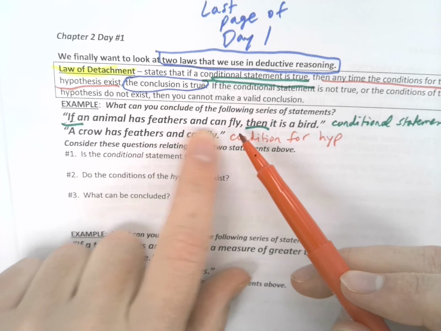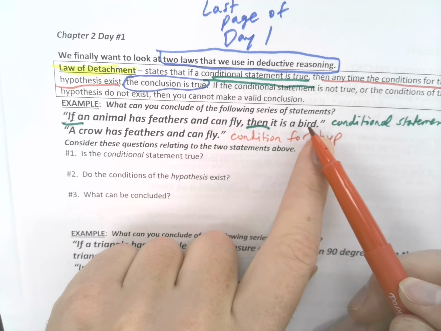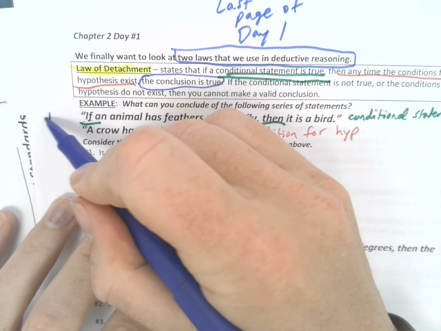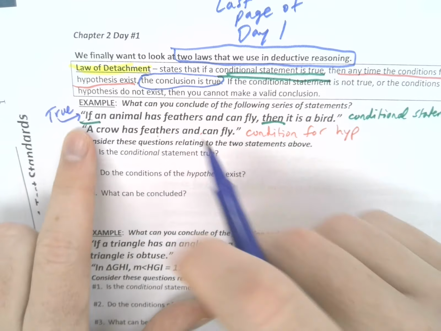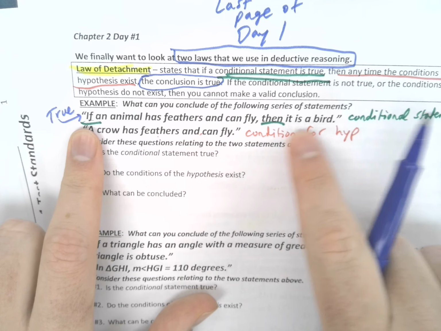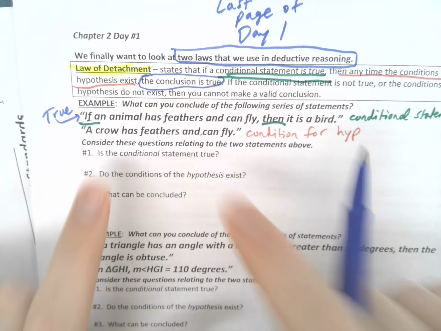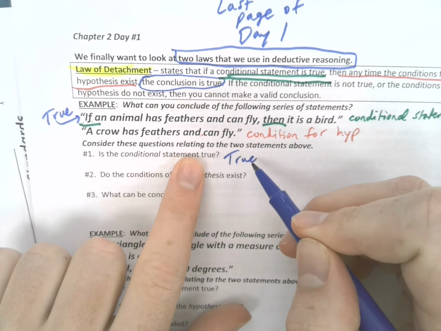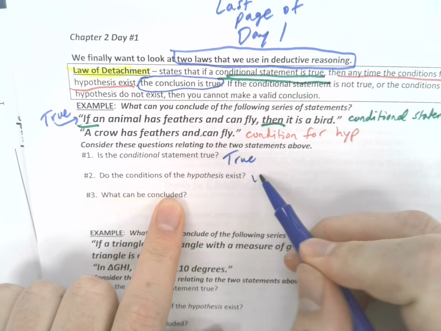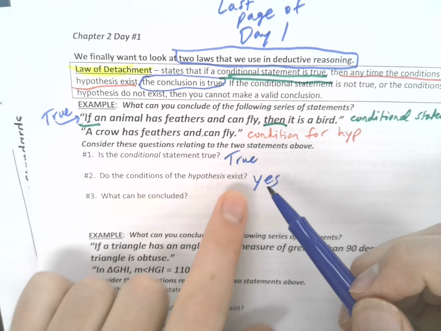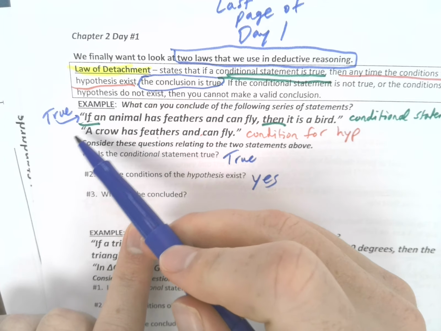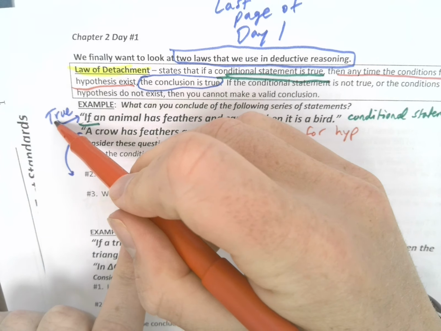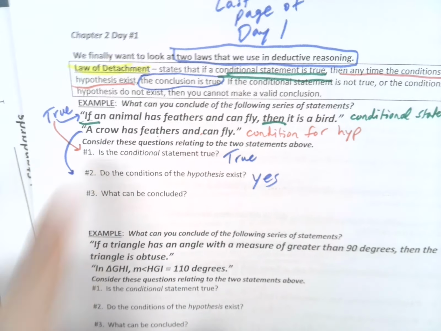If an animal has feathers and can fly, then it is a bird. So if a crow has feathers and can fly, and we know this right here is true, then the conditions of the hypothesis exist right there. So that comes from that, and true has to do with that.